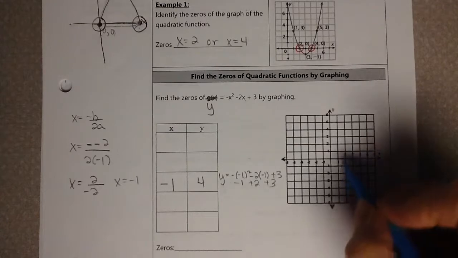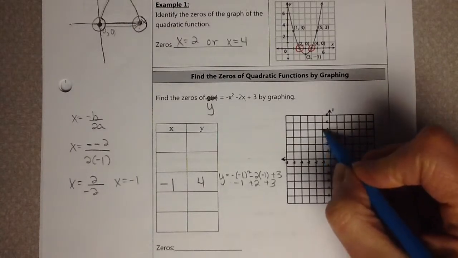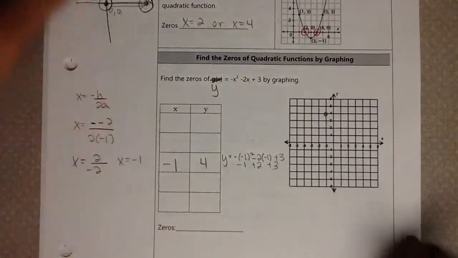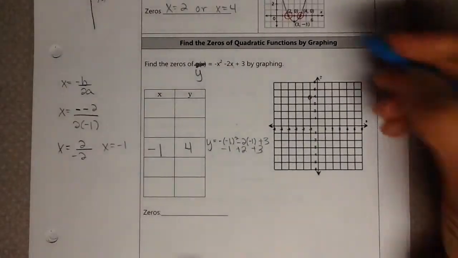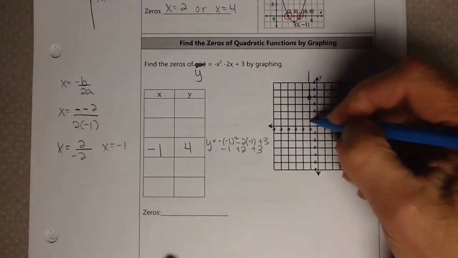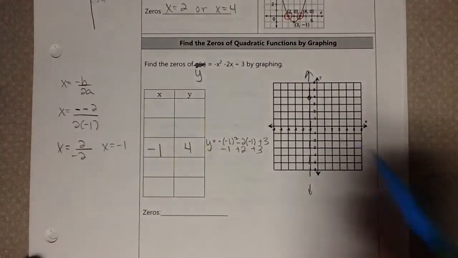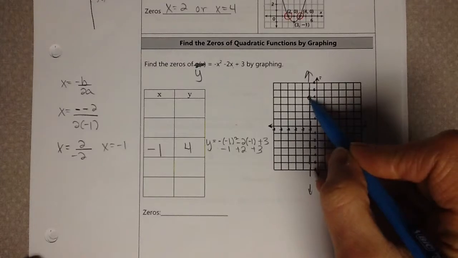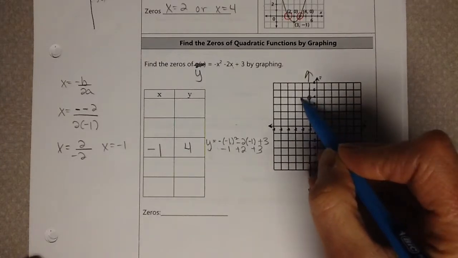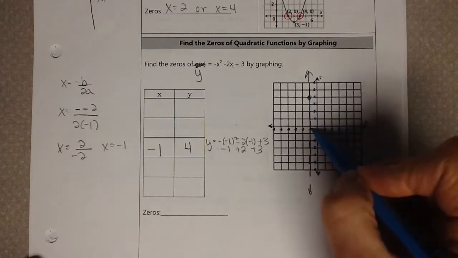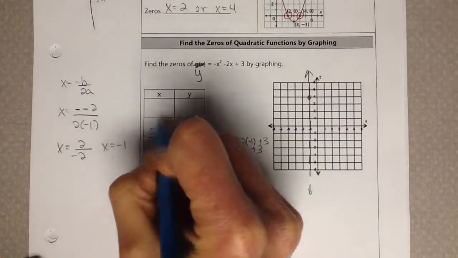Negative 1, 4. And now we're going to draw the axis of symmetry. If I'm at negative 1, 4, I want to go 1 unit to the left and then 2 units to the left. So if we're at negative 1, we'll want negative 2 and negative 3.